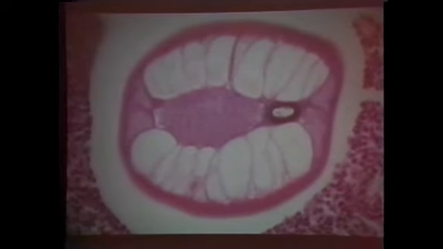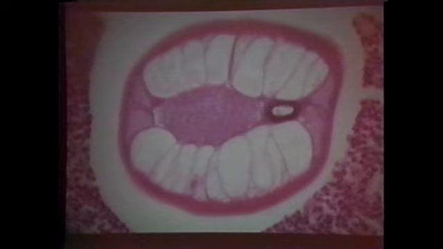Now, one of the easiest groups of worms to identify is the Phalarids, because there's only a couple that do not have a small intestine. All the other ones that I've shown you have had medium to large intestines. Phalarids have small. Look, that's small, that's small.